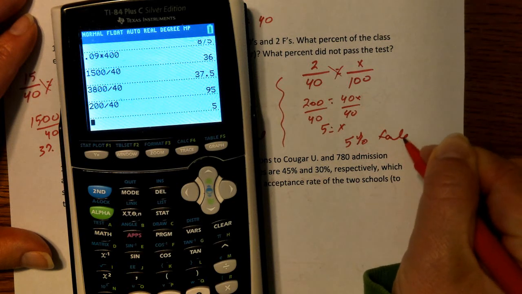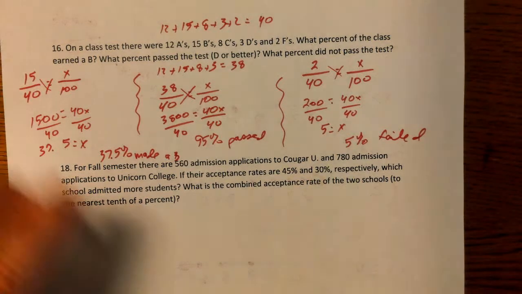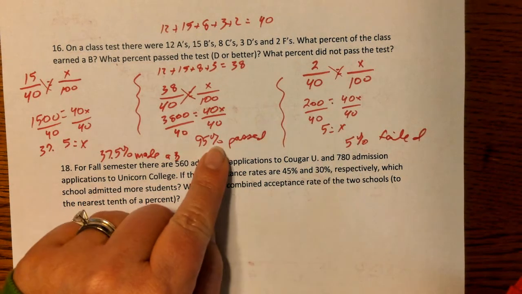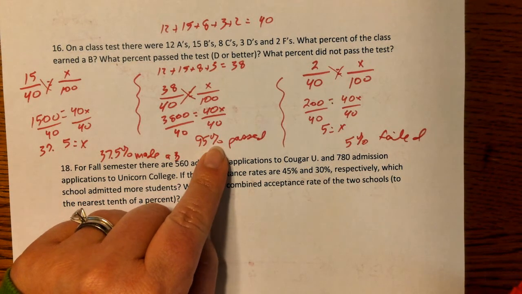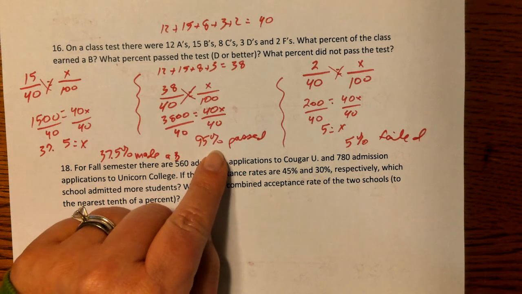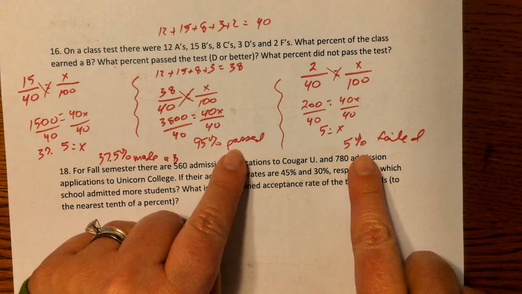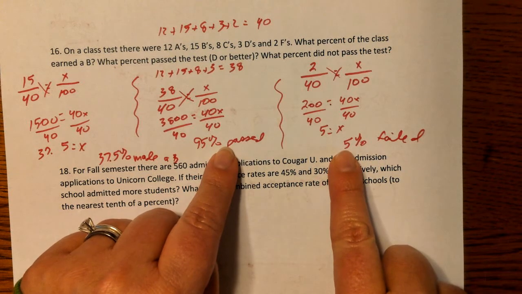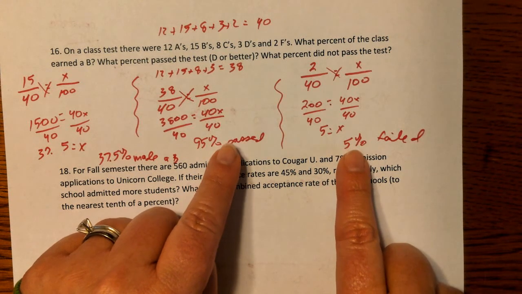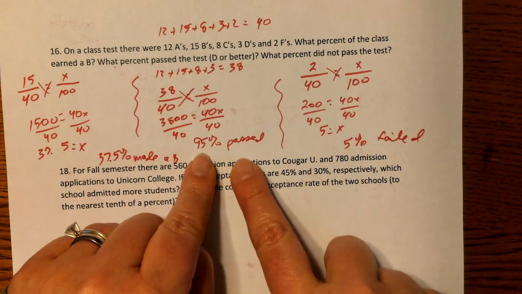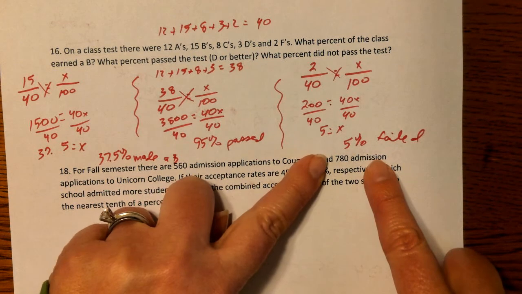Now, if you were really watching carefully, you probably could have avoided using this proportion. If 95% passed, doesn't that leave only 5% left? That must have been the ones that failed. So the percent who passed and the percent that failed ought to add up to 100%, which they do. Remember, the word for that is complement, okay? 95% passed, then the complement is the other 5%.